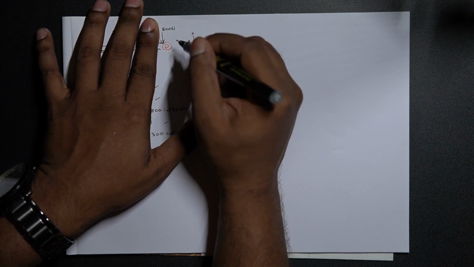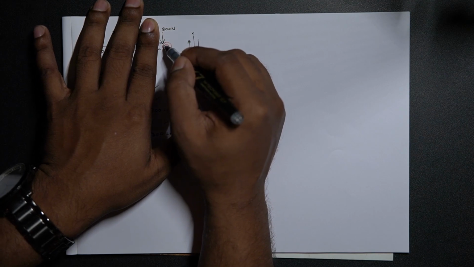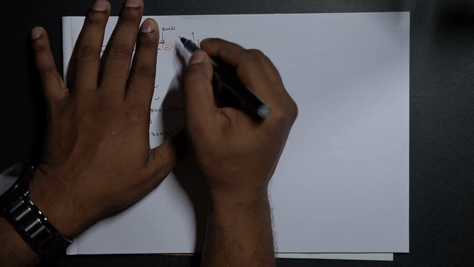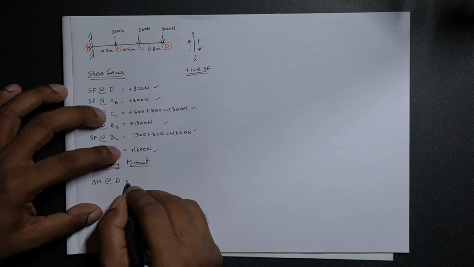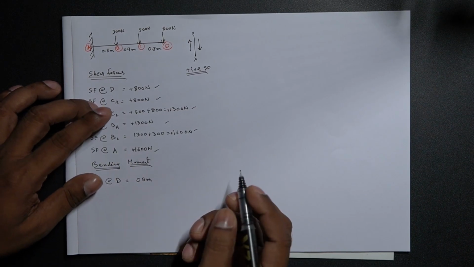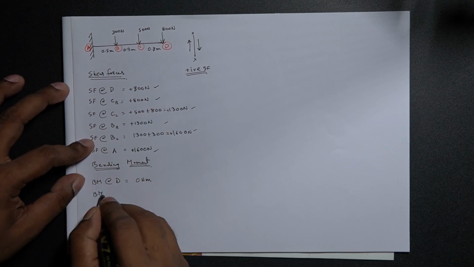Whatever load is applying, it has to be multiplied by the lever arm. So the load of 800 newtons is acting at a point which has no dimension to itself. So load into the lever arm length is 0. So 800 times 0, that would be 0 Newton meter. The unit of bending moment is Newton meter. So bending moment at D is 0 Newton meter.